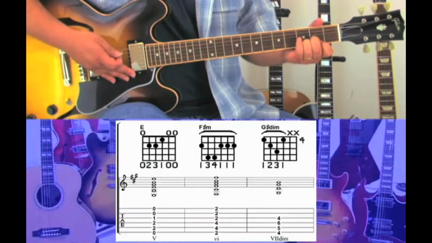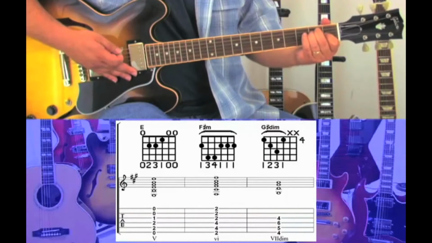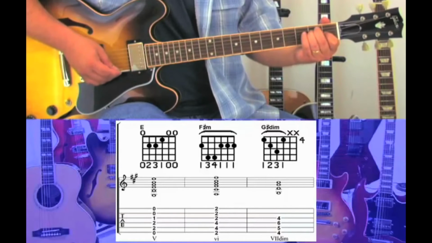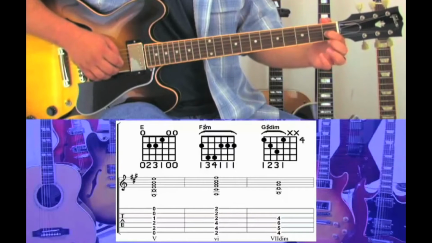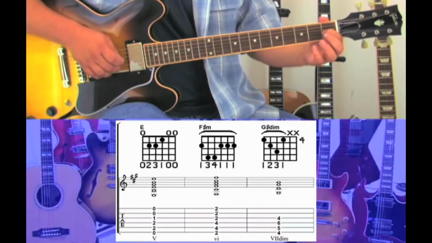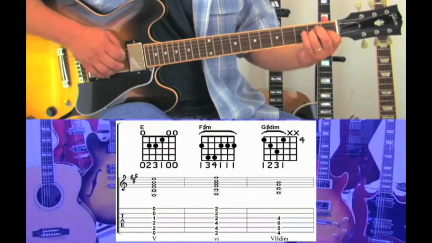The 5 chord is E major, which uses the same frets as the E minor chord, but you add the 3rd string 1st fret G sharp note with your 1st finger. The 4th string 2nd fret E is played with your 3rd finger, and the 5th string 2nd fret B is played with your 2nd finger.